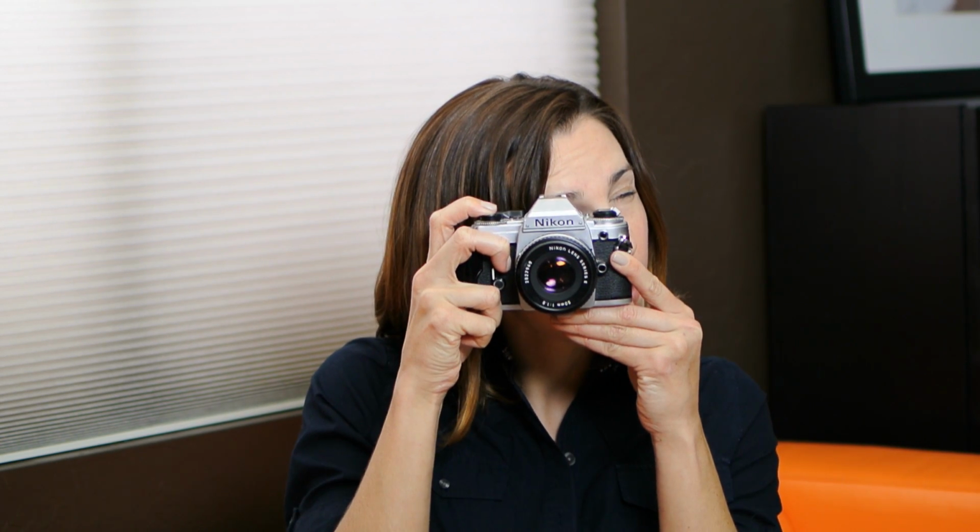Why don't you ever use film? Actually, every couple of years I get a wild hair and I go through a roll of film. So I thought today I would take a picture of you guys.